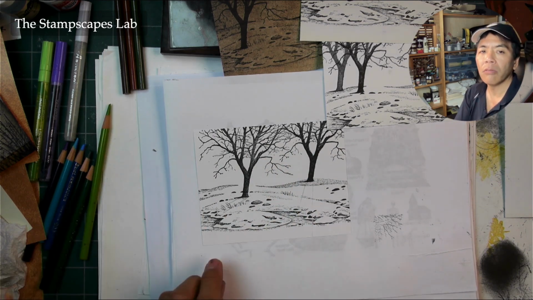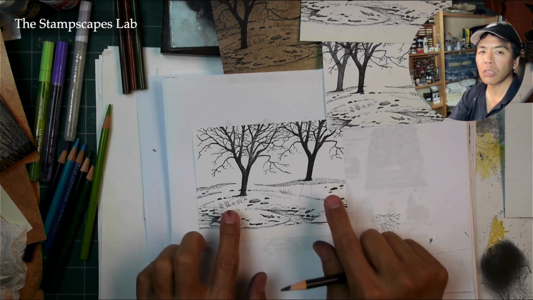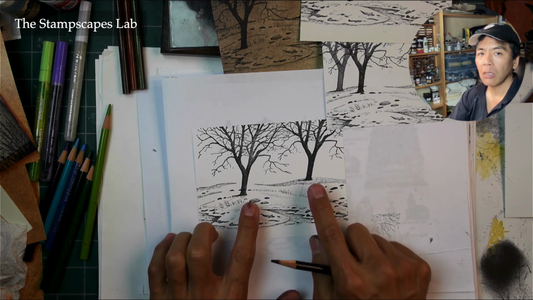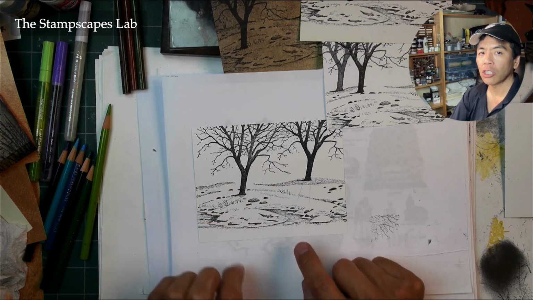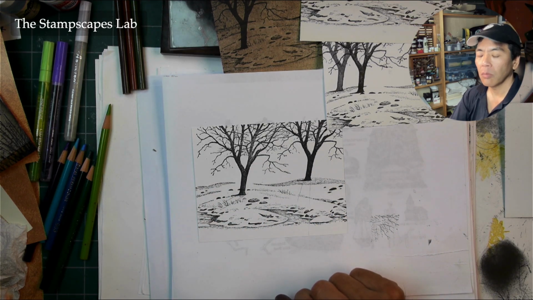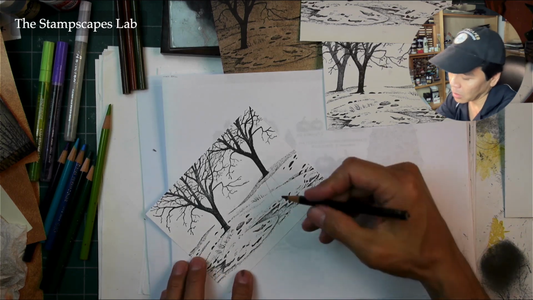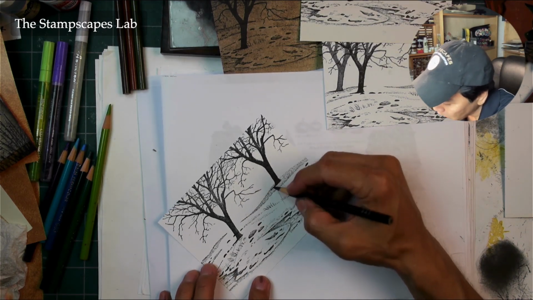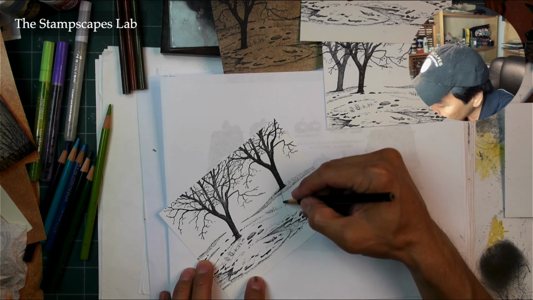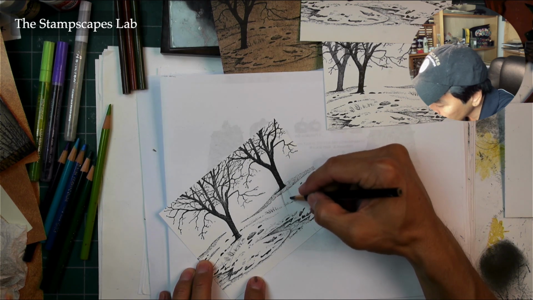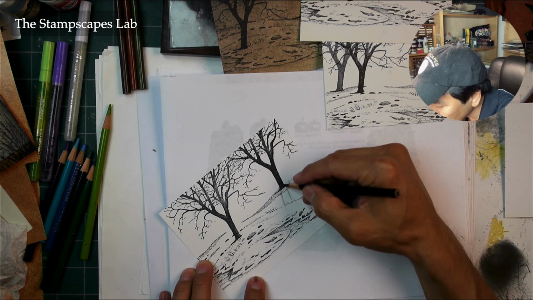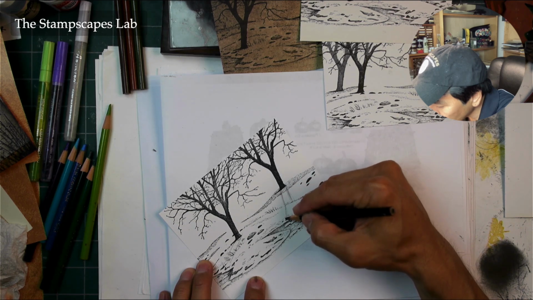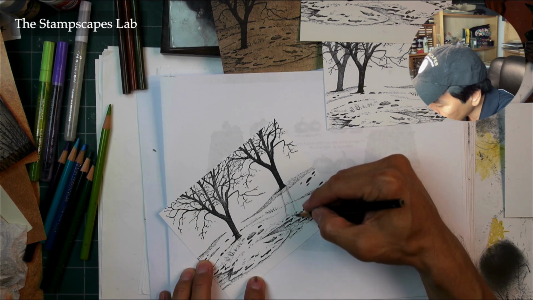Okay, but now see, if these trees were just on solid ground, those would be our shadow angles like that. But because this is on this rounded terrain, what we're going to do is round this off a little bit more like this, okay? Now I'm going to go with a pretty hard angle, okay?